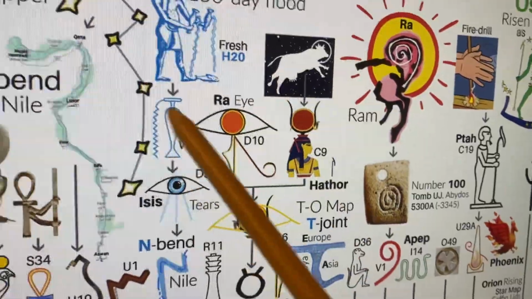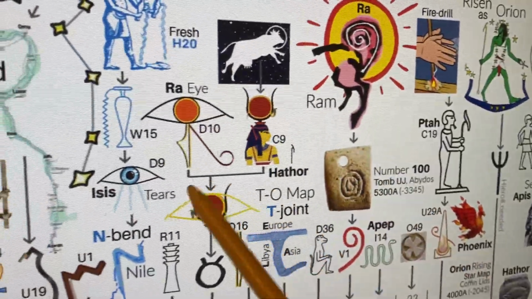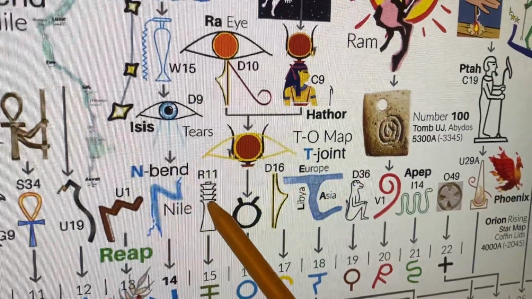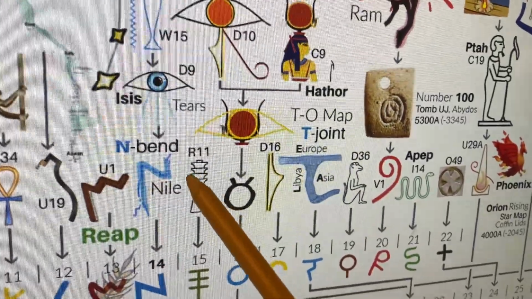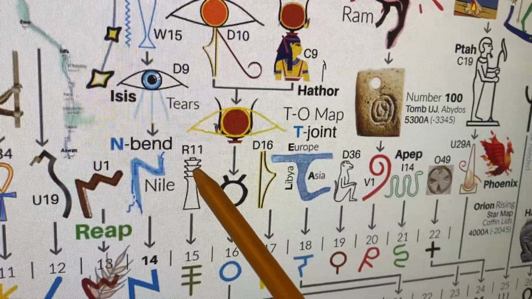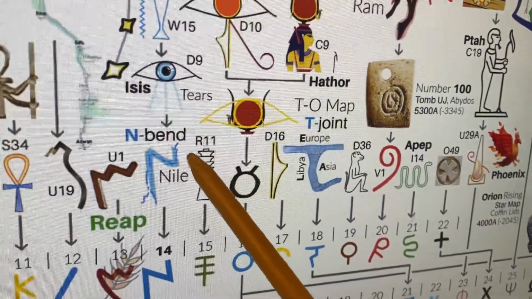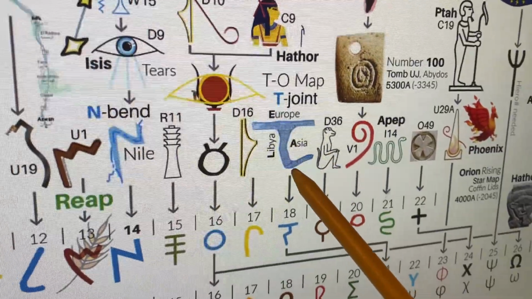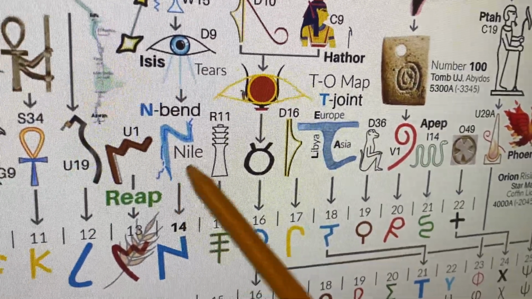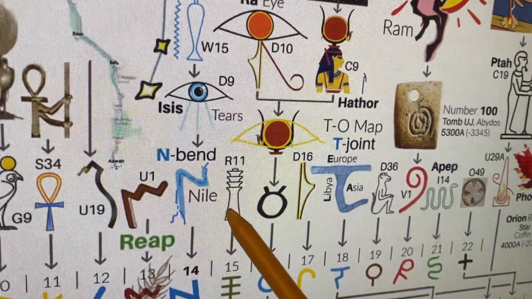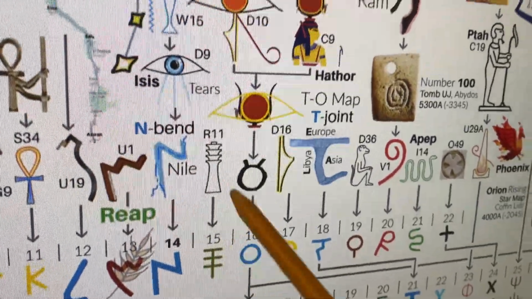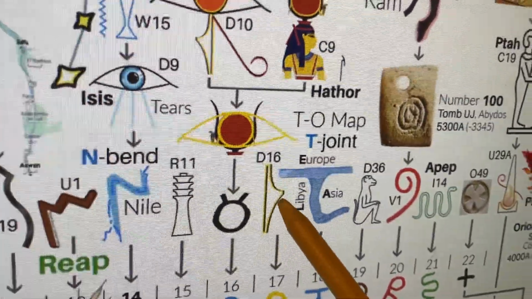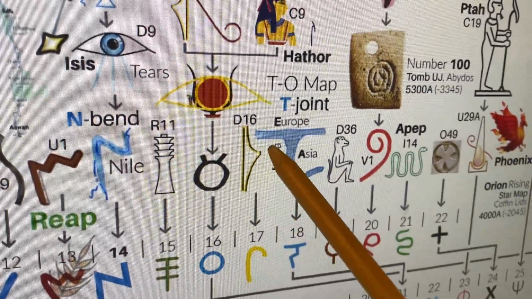Isis goes and finds, after she's done crying, she goes and finds the 4 pillars and begs the king of Byblos for the pillars, and she gets them back. She brings them back to Egypt, carries him down the Nile, and she makes a mummy out of Osiris. So this is the Djed, which has to do with stability of the cosmos. It's also this part of letter K.